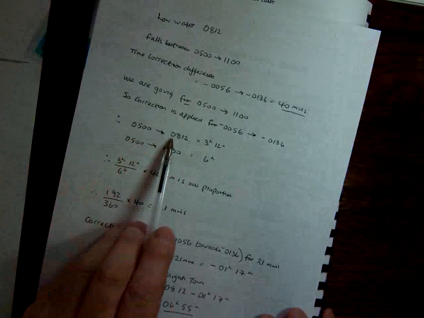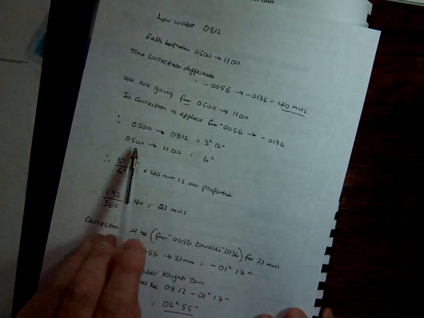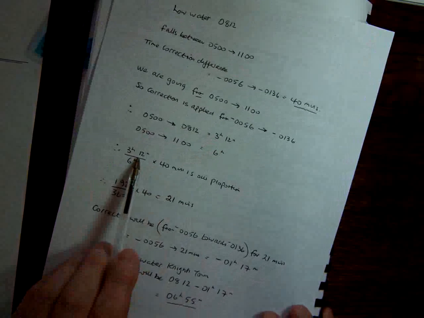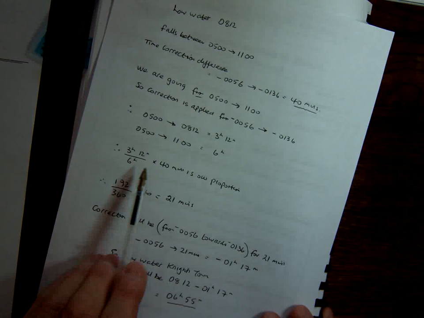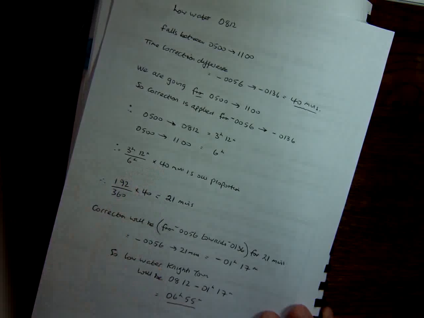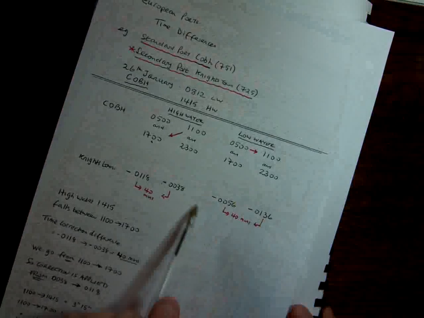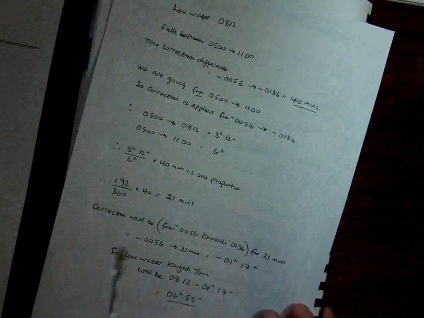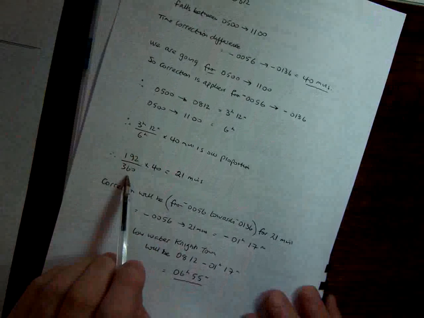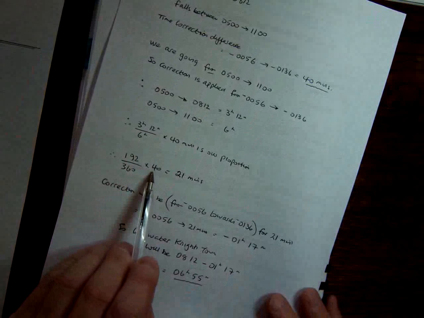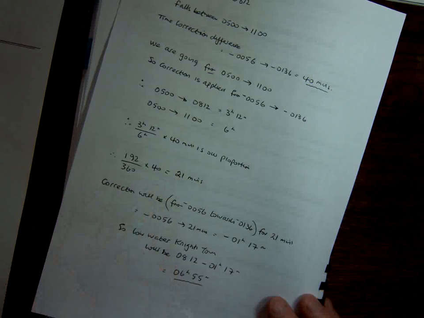So we've gone from 500 to 812, which is our low water time, and 5 to 11. So we divide one by the other, so that's 3 hours 12 over 6 hours. And then we multiply that by the 40 minutes, which is the difference between our two differences. So that's 192 over 360. We've converted it to minutes to make it easier to do the maths. And we find we've got 21 minutes.